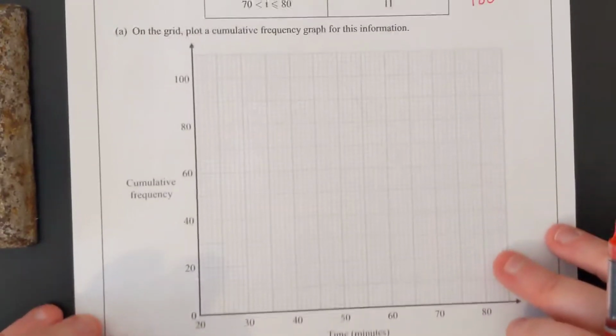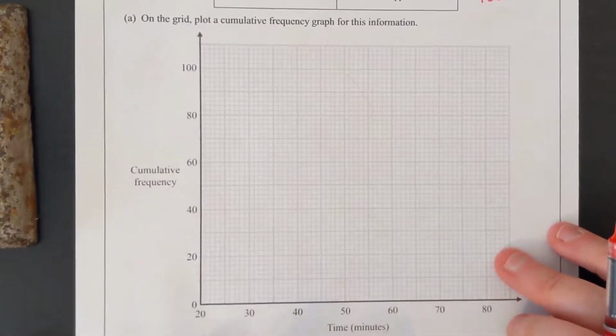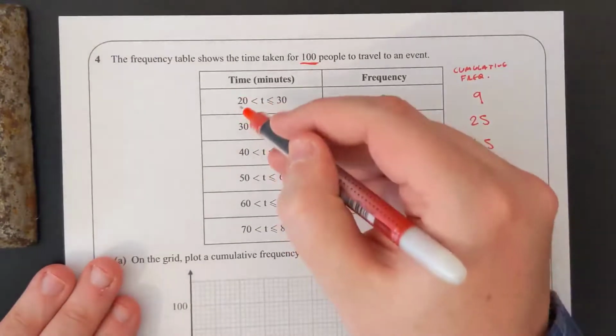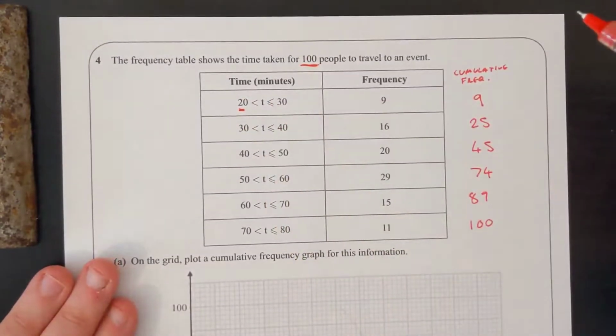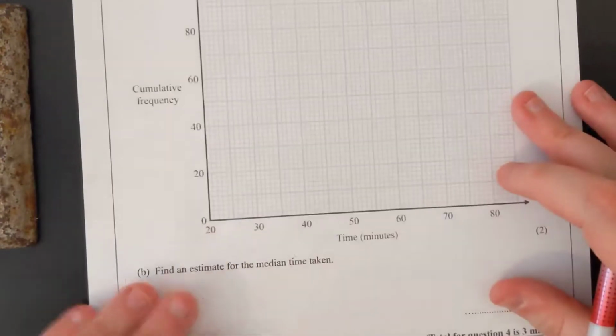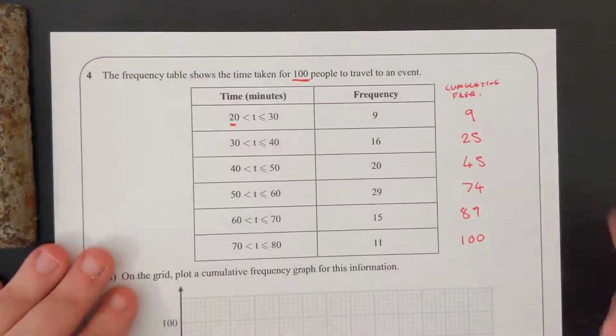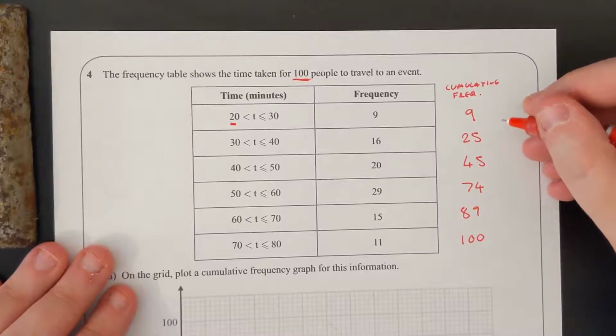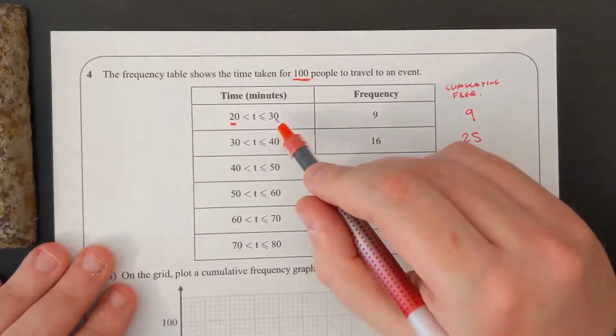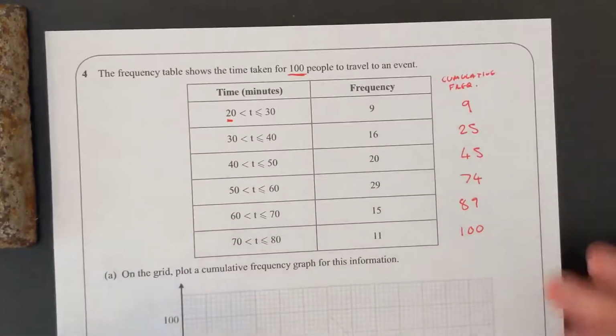And then I'm asked to plot that cumulative frequency graph for this information. Now I notice first that 20 is my lowest value here, so nobody starts at 20. There are 0 people at 20. And then from my table, up to and including 30, there are 9 people.